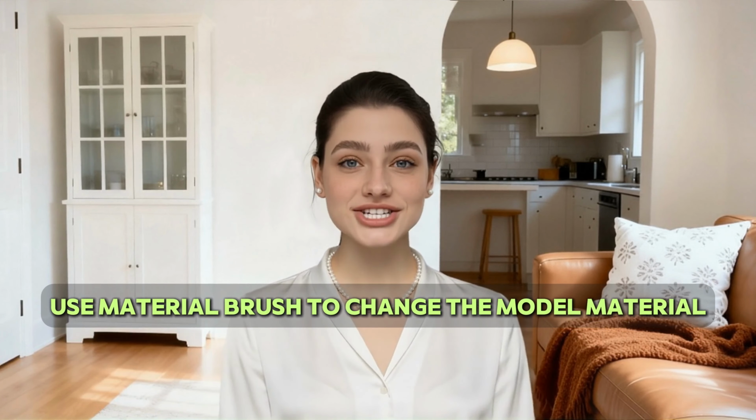Welcome to this tutorial video. In this course, we will guide you step by step on how to use Material Brush to change the model material. Let's try it together.